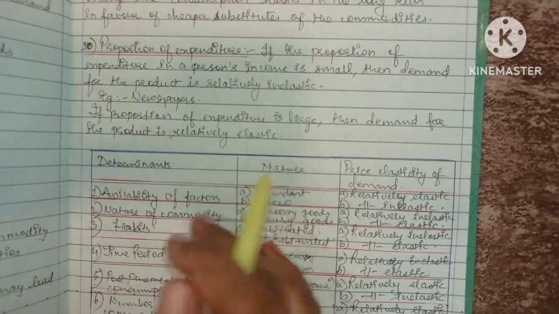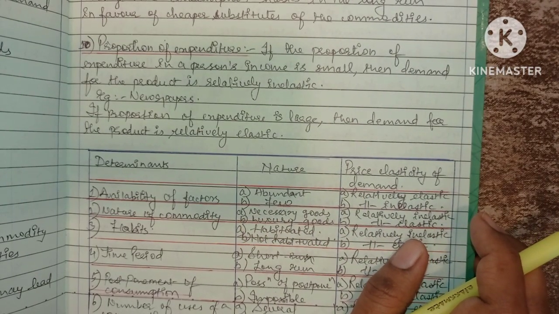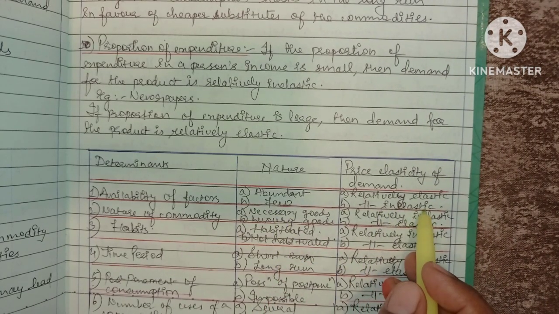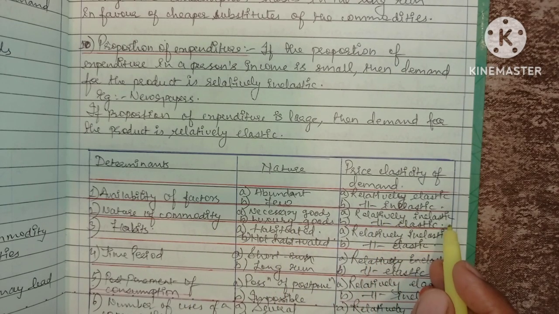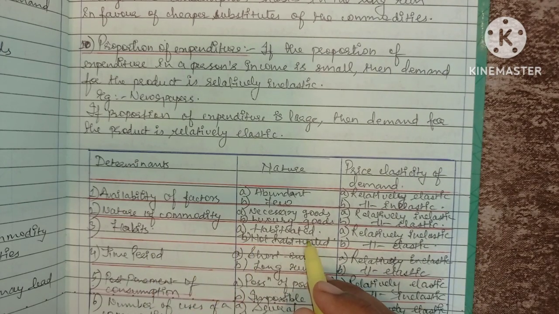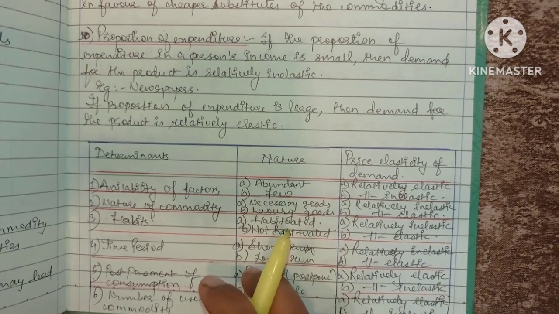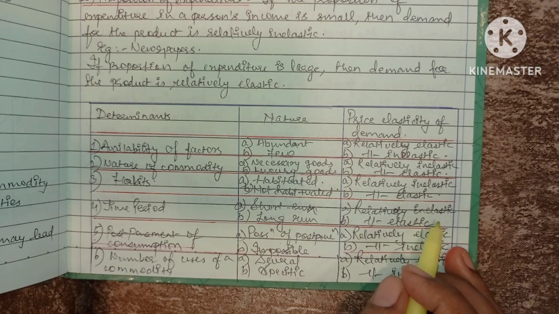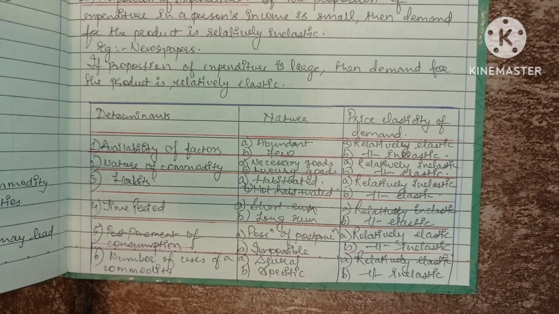Okay, so here I have given a few determinants: nature and price elasticity. What is the availability factor? If it's abundant, then it's relatively elastic. If it's few, then it's relatively inelastic. Nature of commodity: if it is a necessary good, it is definitely relatively inelastic. Luxury, relatively elastic. Habits: if it's habituated, we need it every day, it's relatively inelastic. And if it's not habituated, relatively elastic. Time period: for a short run it is relatively inelastic, and for long run it's relatively elastic.